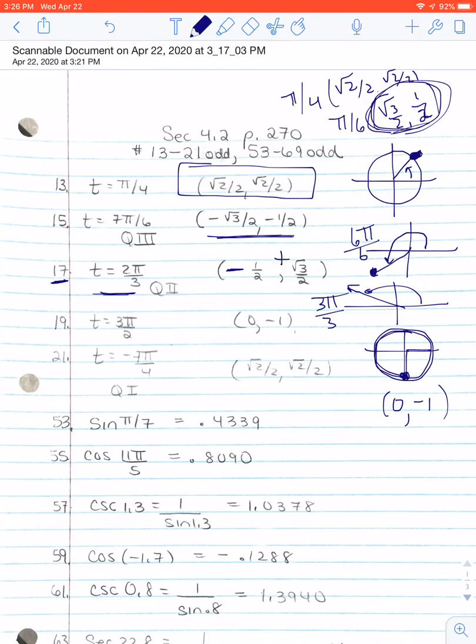And then the last one, number 21, is negative 7 pi over 4. I know it belongs to the family of pi over 4, so I'm going to steal this ordered pair, root 2 over 2, root 2 over 2. But I need to figure out what quadrant it's in. So if I did a negative road map, all the way around is negative 8 pi over 4, so I'm going to go shy pi over 4. So it's in quadrant 1, so both of those values are positive.